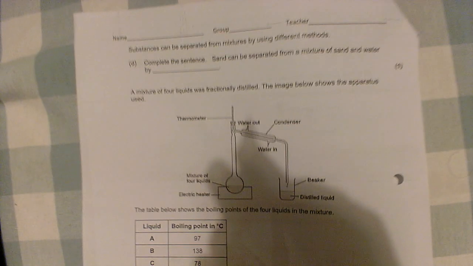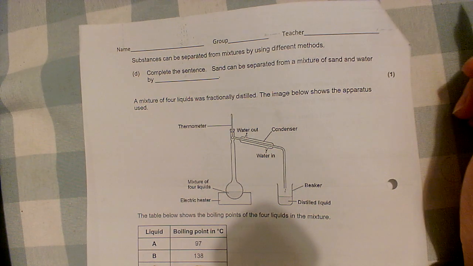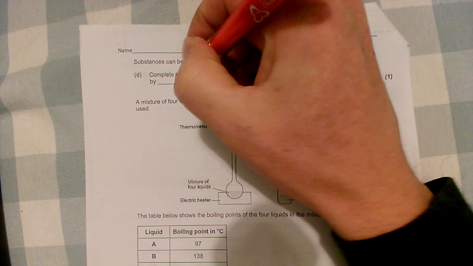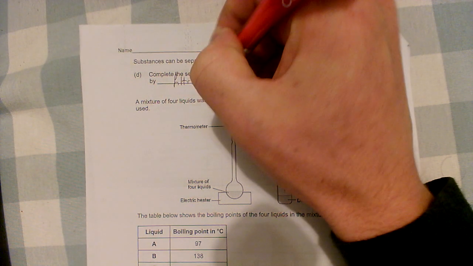So the first one is a bit of a key stage 3 question, really. Sand can be separated from a mixture of sand and water by filtration, or filtering. If you wrote filtering, we allow that. Filtration.